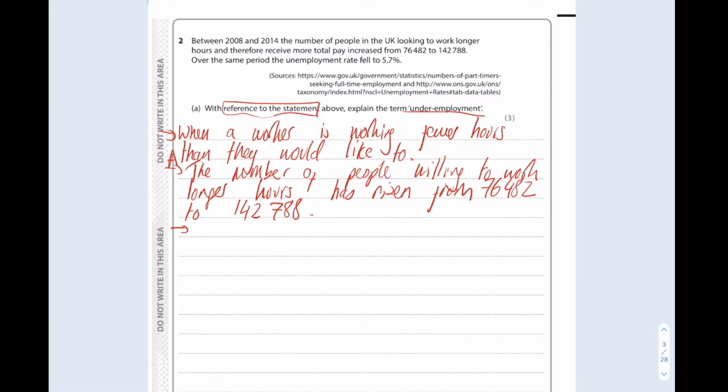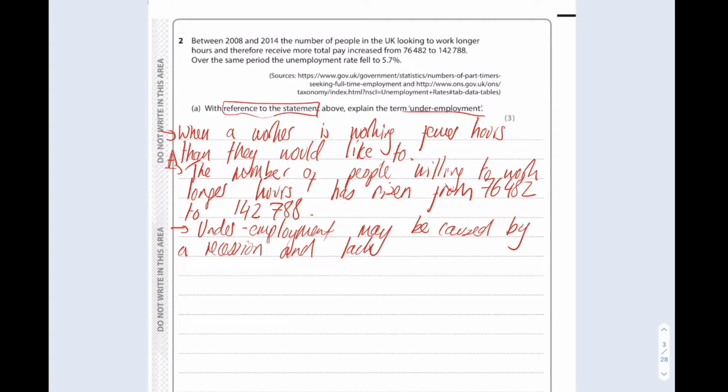So we might say a cause of this underemployment. Underemployment may be caused by a recession and the lack of demand for labour. Therefore, I'm not going to write this out, but there wouldn't be as many people working as many hours as they would like to.